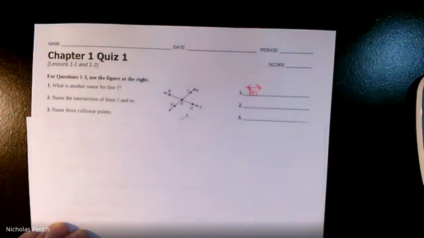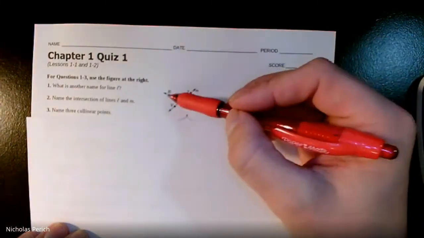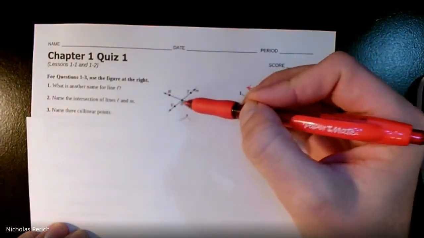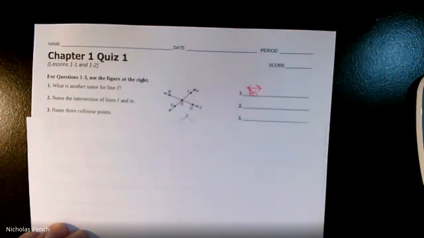So I can call it RS. I can call it SR. I can call it UR. I can call it RU. I can call it US. I can call it SU. And no matter what, that will have to do with line L. So that's one of the 6 possible answers for 1.